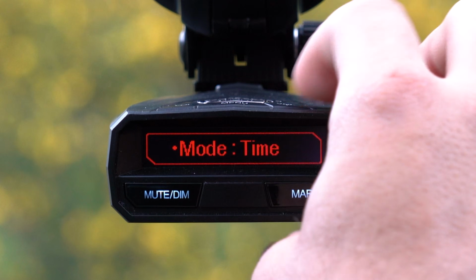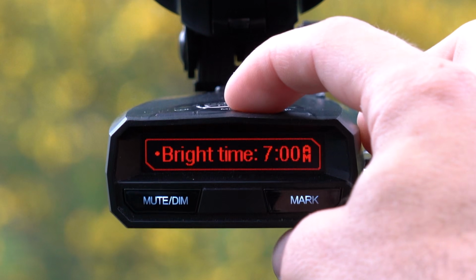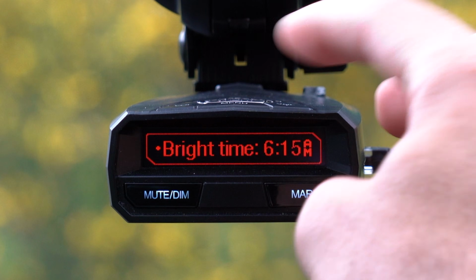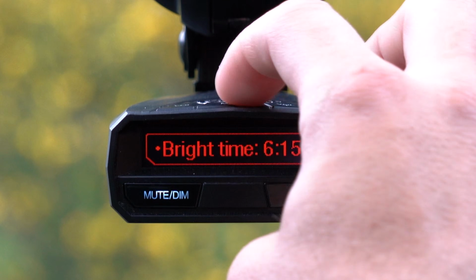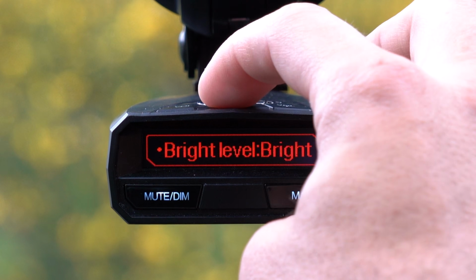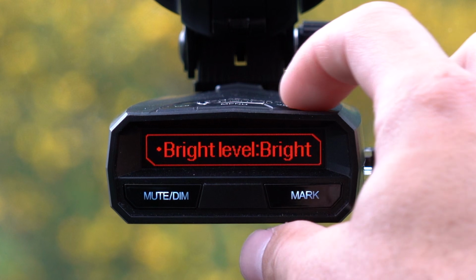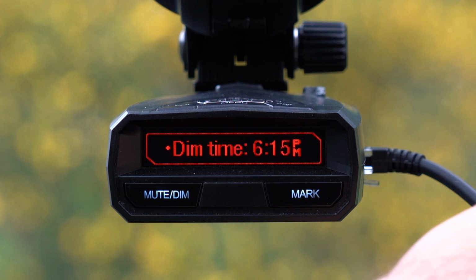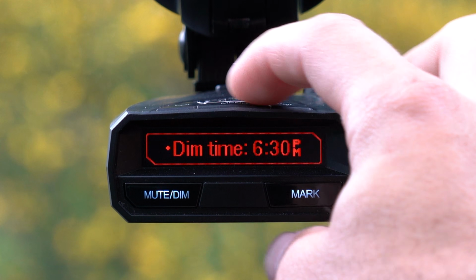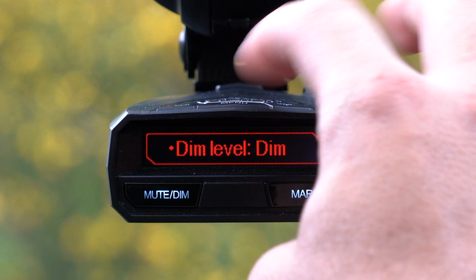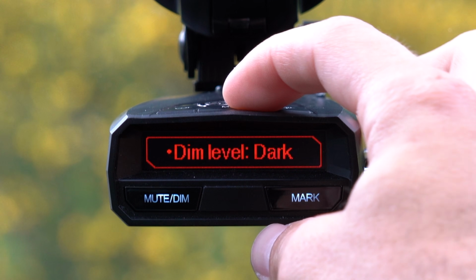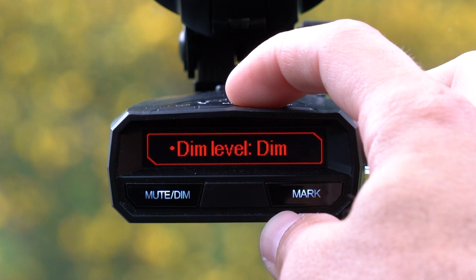If you go in here, you can adjust the time when it gets bright. Like in the morning, what time, like after sunrise, do you want the detector's display to get bright? And also, how bright do you want it to be when it does get bright? And then same thing, what time is sunset-ish? What time does it start to get darker? You can choose the time here, and then choose how far down it actually dims the display for you when it actually does get dark.